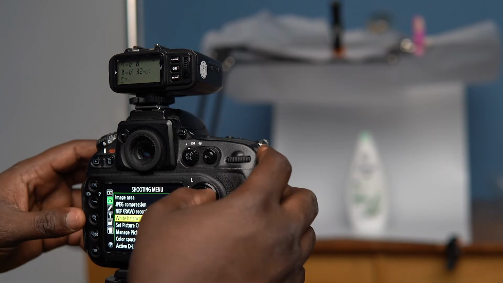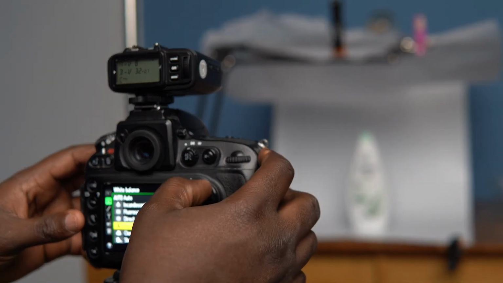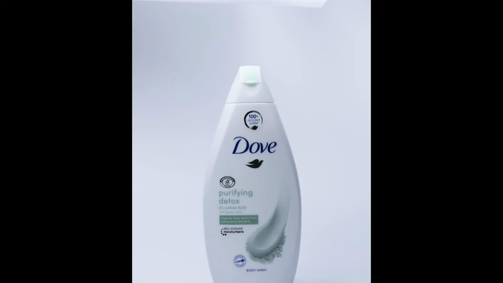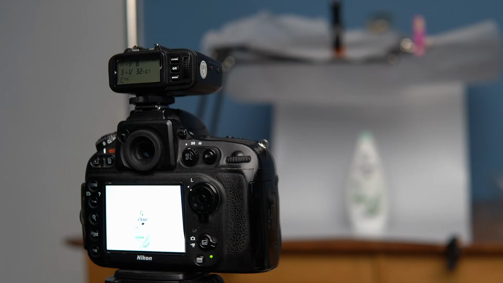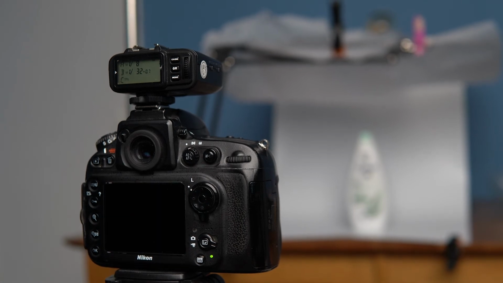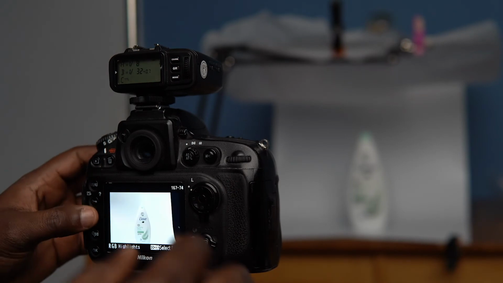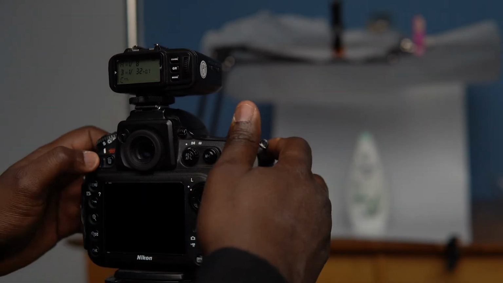So I'm just going to make sure that my white balance is set to flash. If I set it to auto, let's see how it's going to handle it. So this is auto. From auto, we see that white is white, but I still feel that there is a little tint of blue, which is something you can actually ignore. However, for me, I wouldn't do that because I'm much more particular about my white balance.